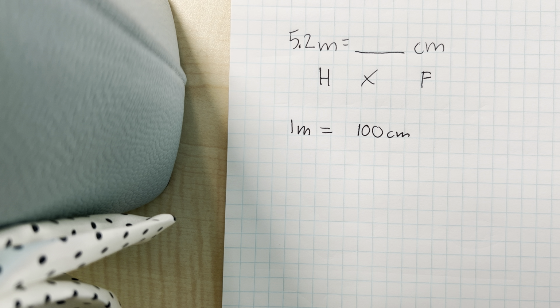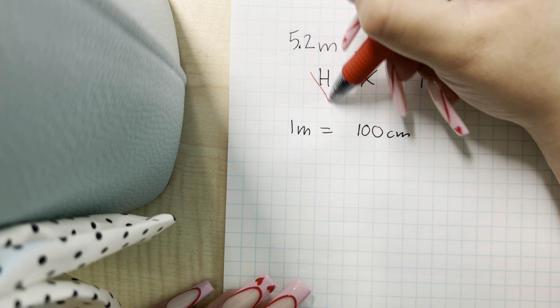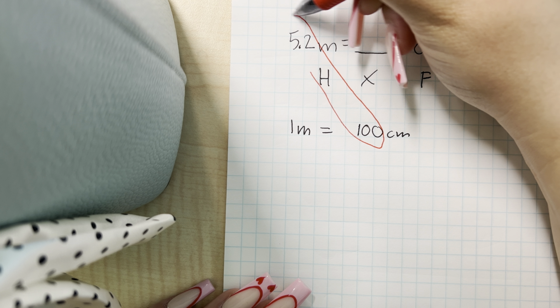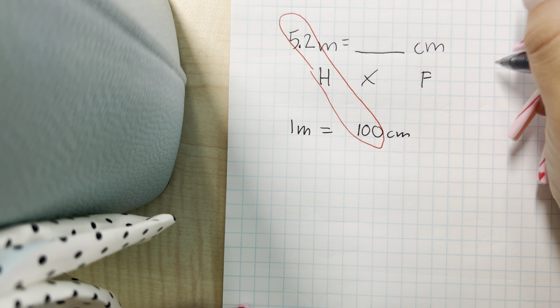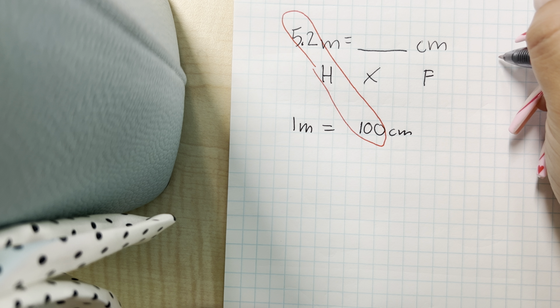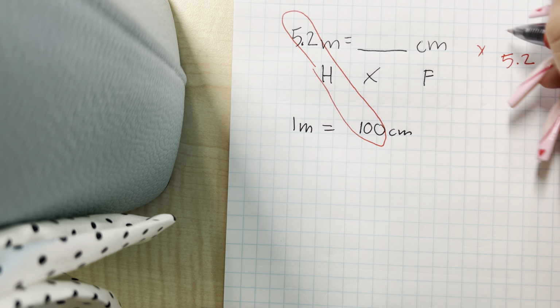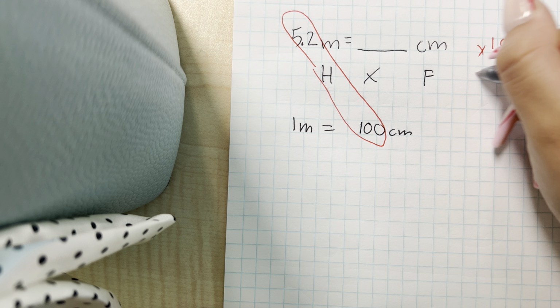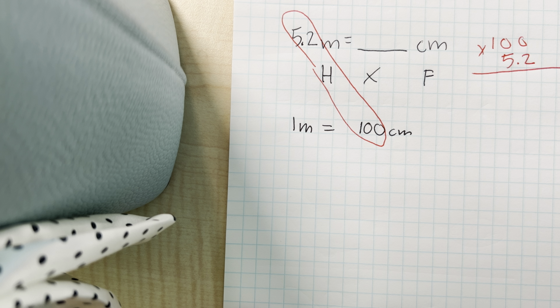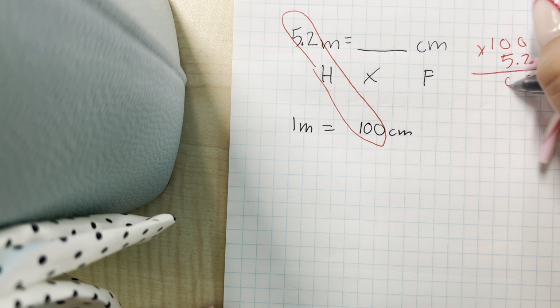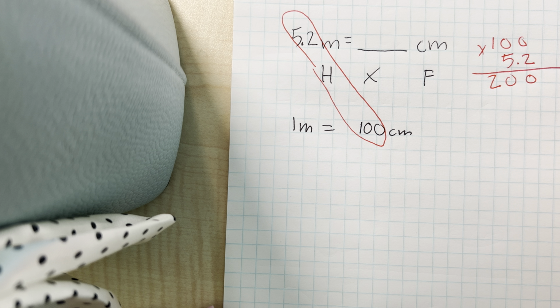So I'm going to take my two numbers, and I'm going to multiply. 5.2 times 100. 0 times 2 is 0. 0 times 2 is 0. And 1 times 2 is 2.